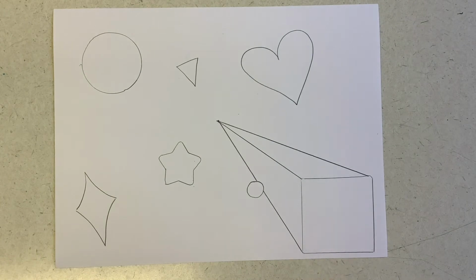So I have my square. So you can kind of get the illusion now that our square is coming out at us. So I'm gonna do this to some of my other shapes.